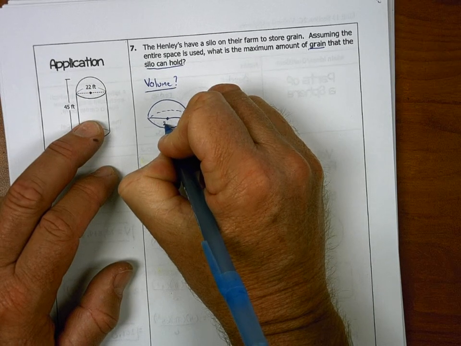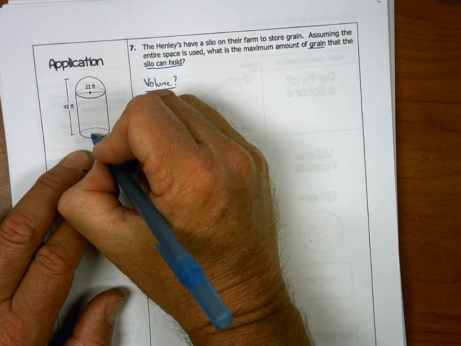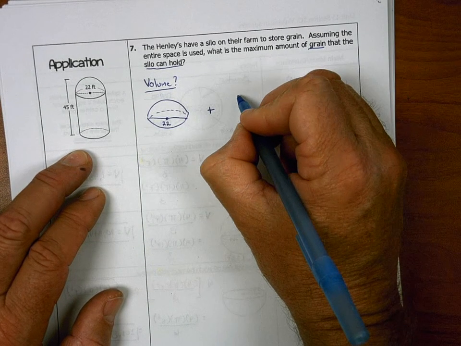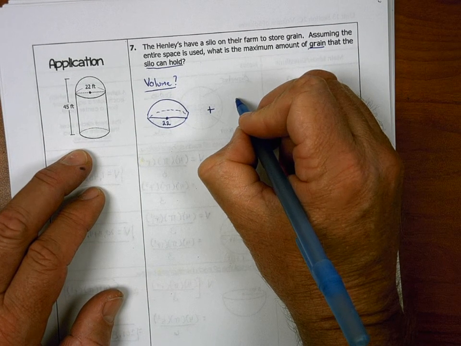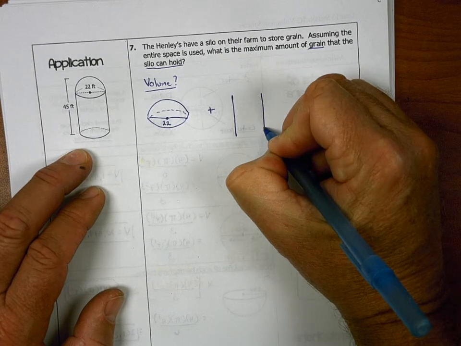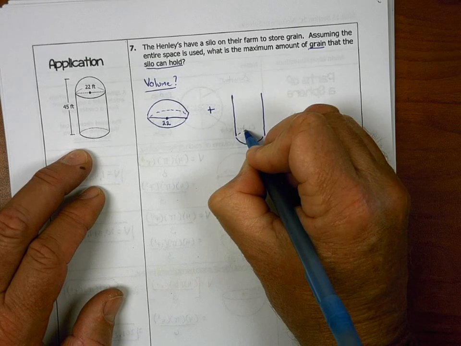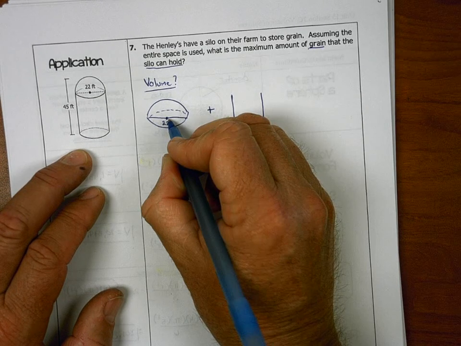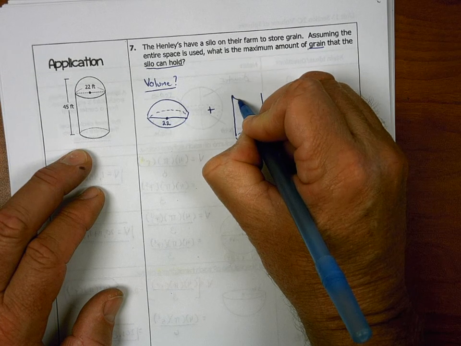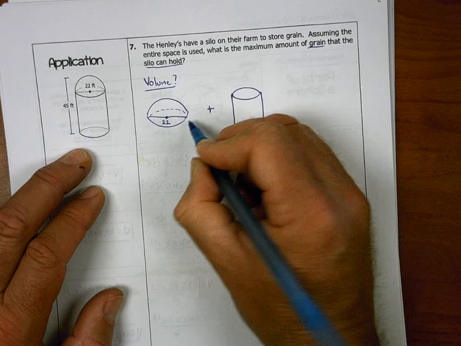I'm just going to put 22. I'm not going to put the feet. Plus, we have the shape below the hemisphere, which is obviously a cylinder. Okay, so we have this cylinder that the hemisphere is on top of. So really, what we have to do is find the volume of the hemisphere, then find the volume of the cylinder, and then add the two of them up.